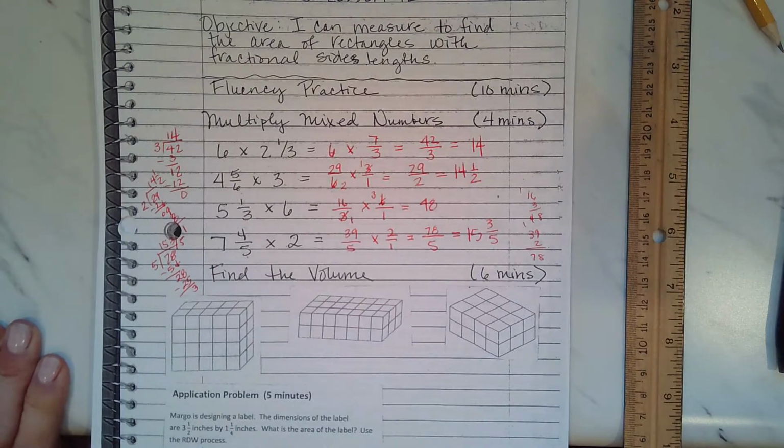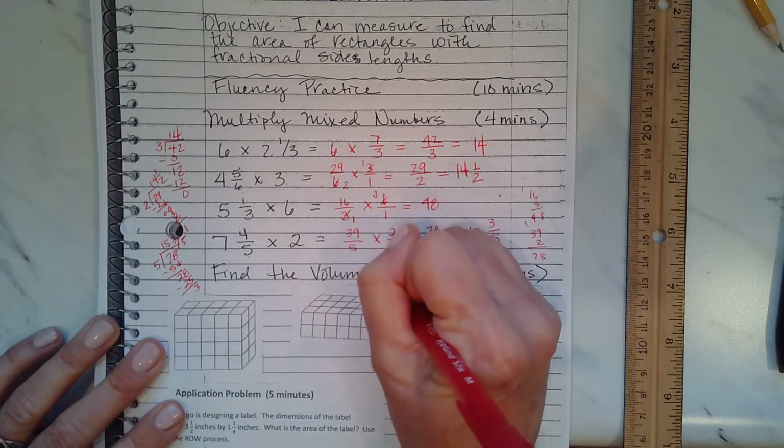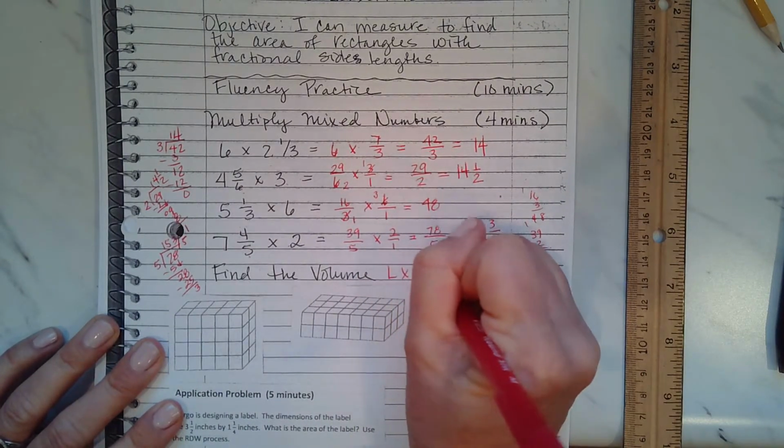Now we're going to stop, and I'm going to give you a few minutes to find the volume, which remember, volume is length times width times height.